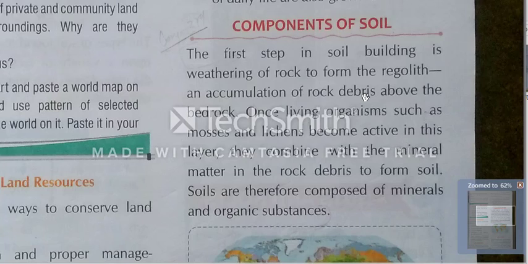I hope that you have understood this word. Accumulation of rock debris above the bedrock. Accumulation means collection. And another word is debris.